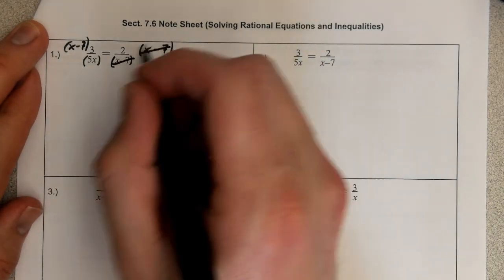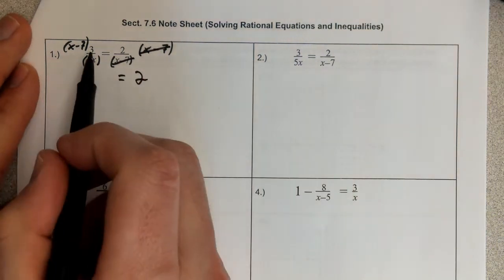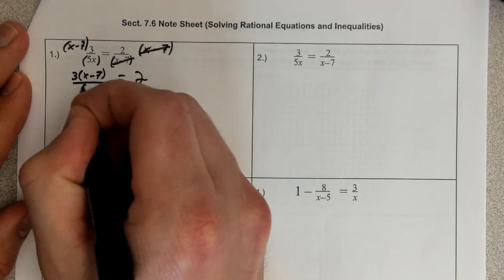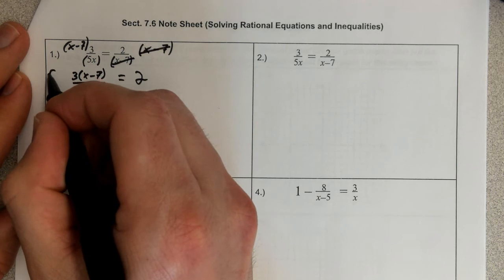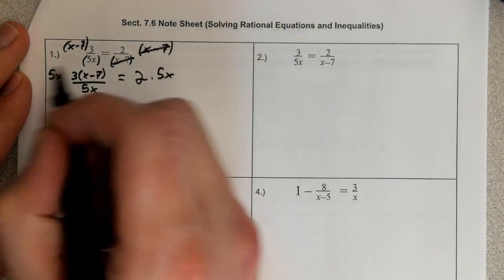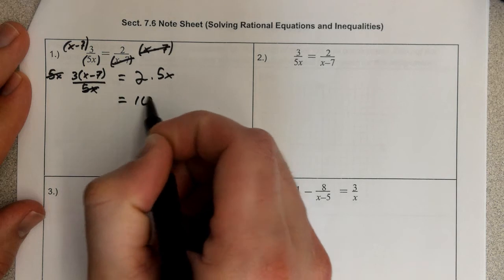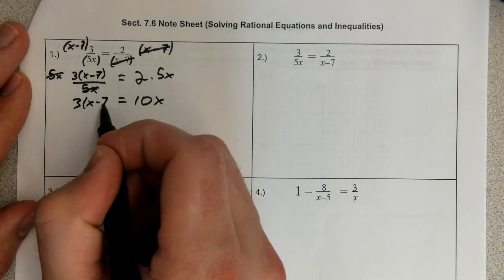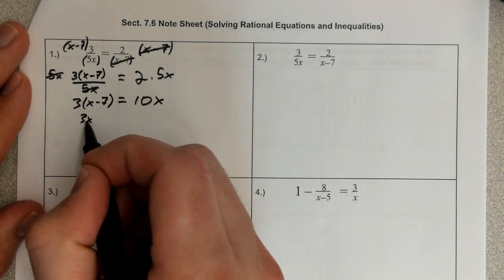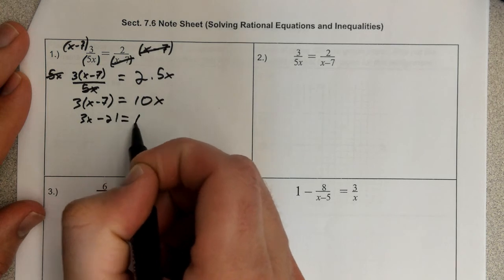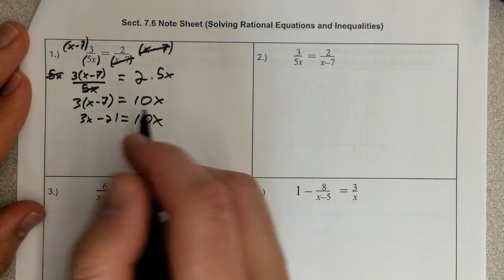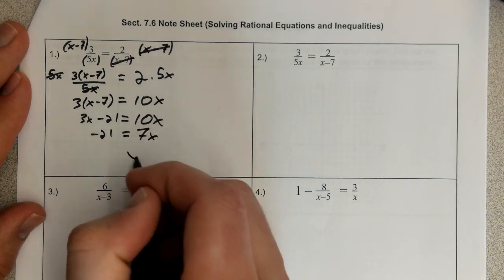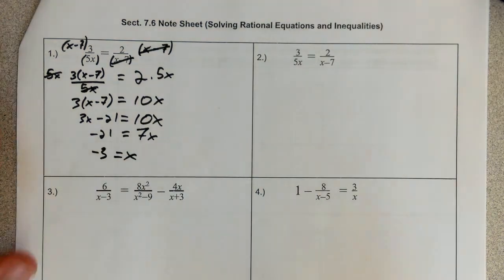then this is 1 over 1. On the right, I get 2. On the left, I'll get 3 times x minus 7 on top over 5x. And then I can clear out this fraction, so I can times both sides by 5x. And on the right, I get 10x. On the left, I get 3 times x minus 7. And then I can distribute the 3, so I get 3x minus 21 equals 10x. Subtract the 3x over, I get negative 21 equals 7x, and then x equals negative 3 for my answer. So that's one method.